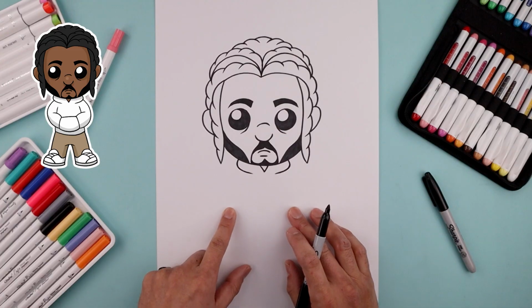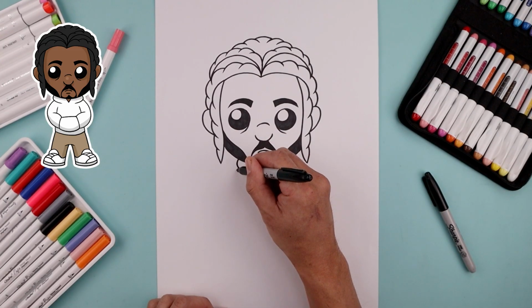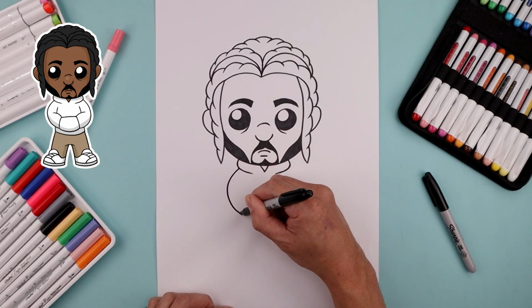Let's bend the arms and tuck the hands in behind the center pocket, starting underneath the hood on the left, then the arm going out, and then in.